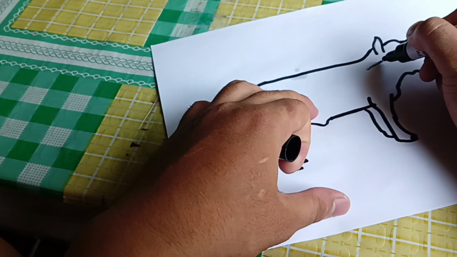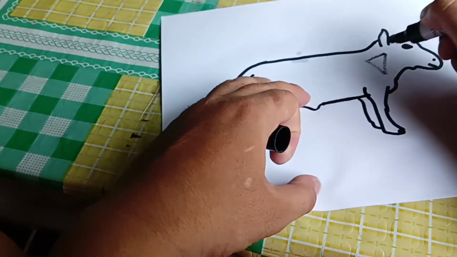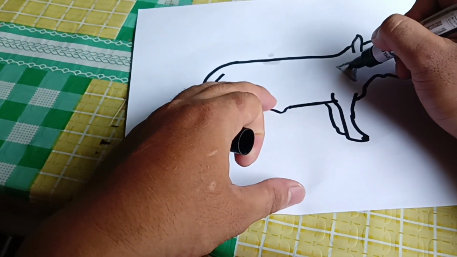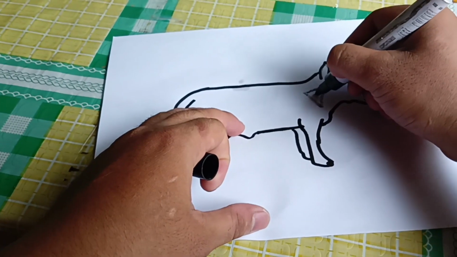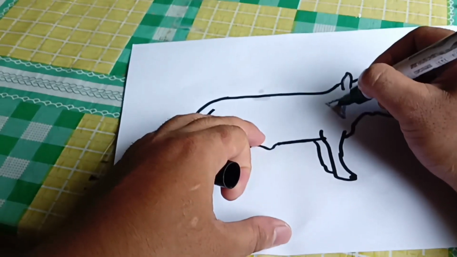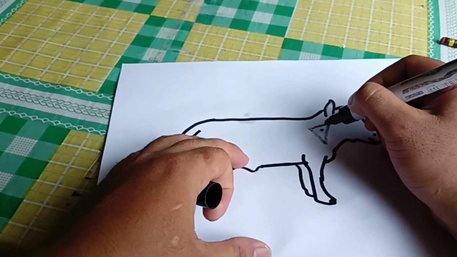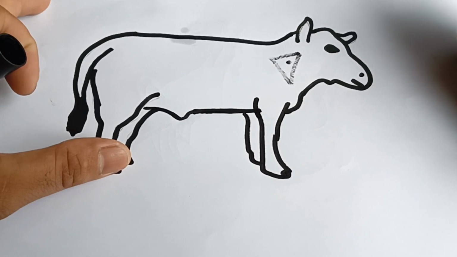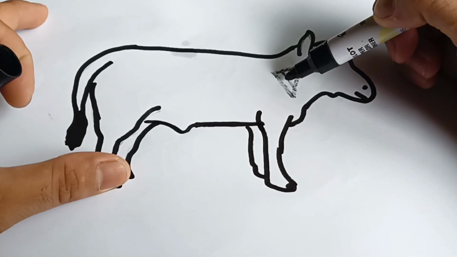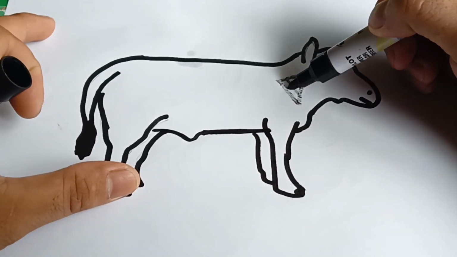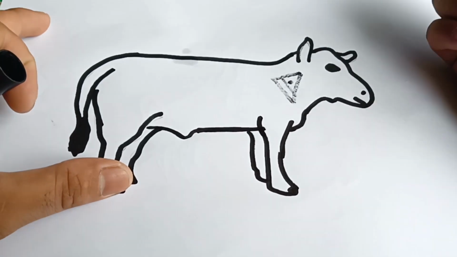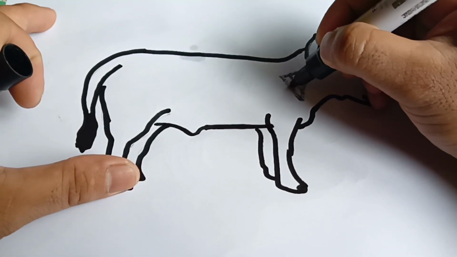Here is the triangle shape of a cattle, and the middle of it will be the injection site for the intramuscular injection.